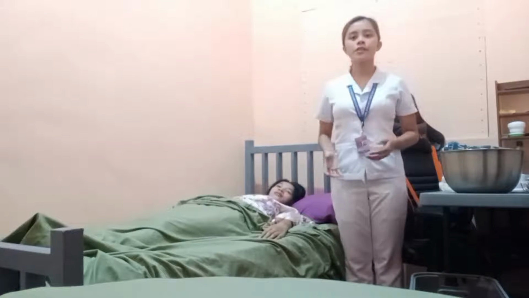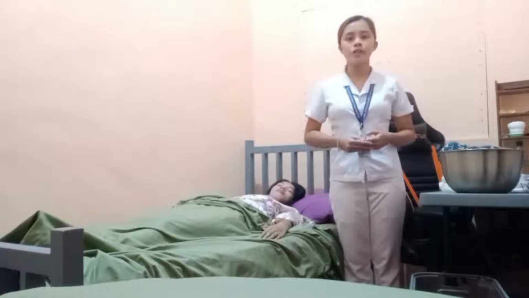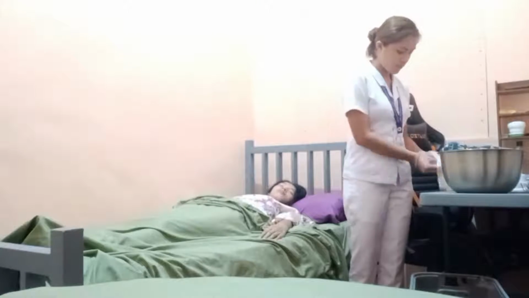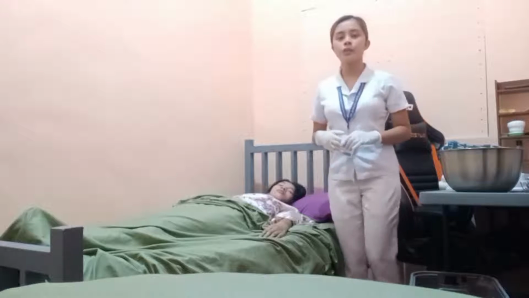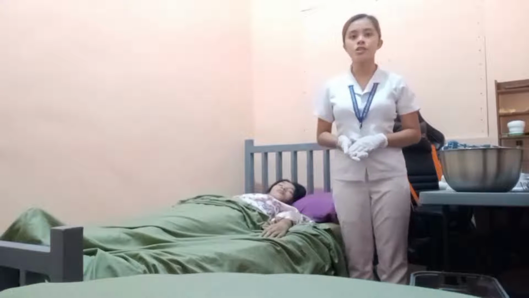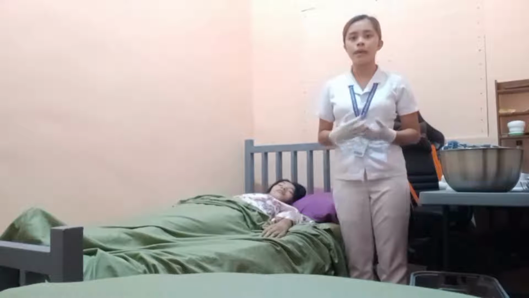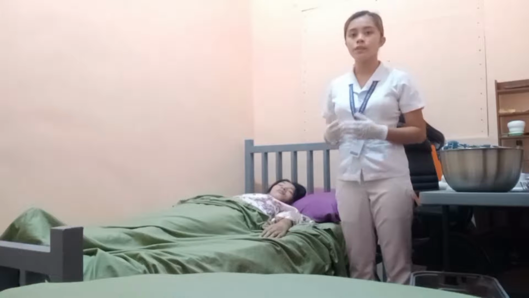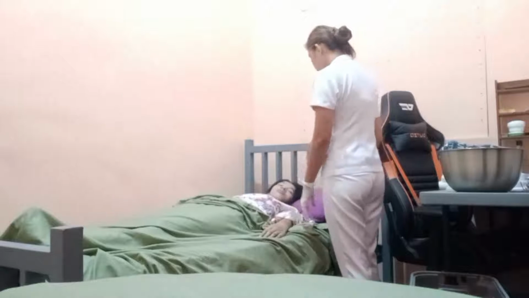I will now start the procedure by wearing a clean glove to reduce transmission of microorganisms. Now I have to raise the bed to a comfortable working height. Having the bed in a high position and having less effort in reaching across the bed prevents strain on my back. I have to lower the side rails and bring the client towards the side closer to me. Ma'am, can you please move closer to this side?